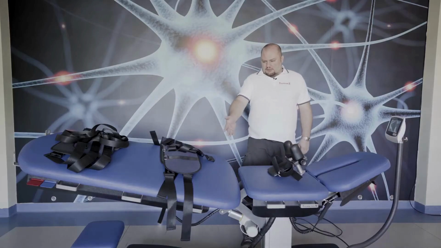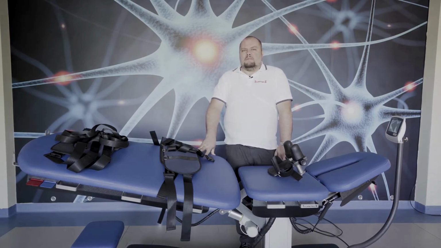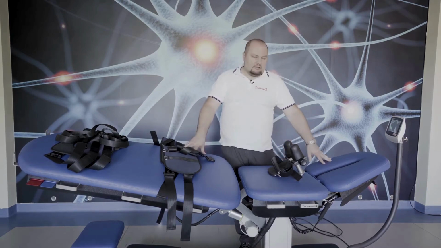I am a physiotherapist in one of the Polish clinics and also a lecturer in physiotherapy at one of the Polish universities. Today I'm going to tell you about this device. This is the 3D Platinum table for mechanical traction. 3D means three-dimensional, like this table does, and mechanical traction may be for the lumbar and for the cervical spine.